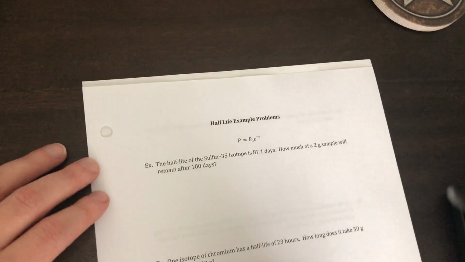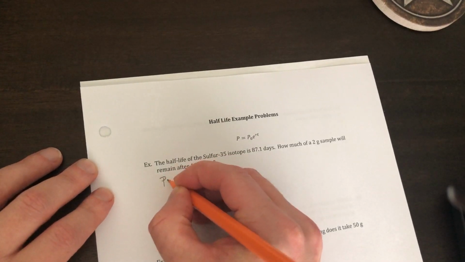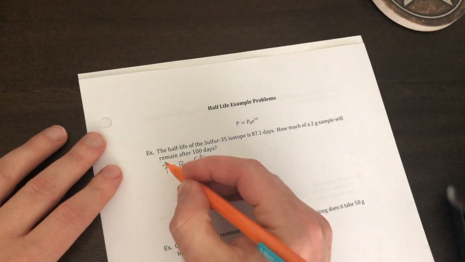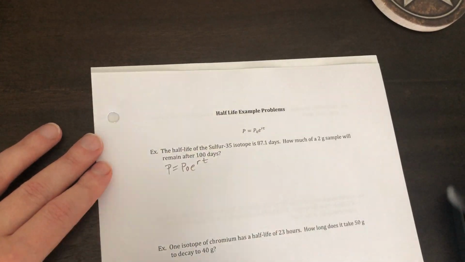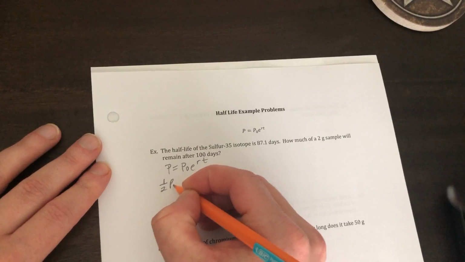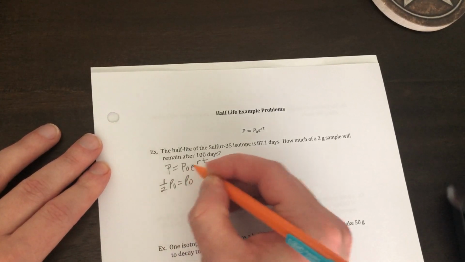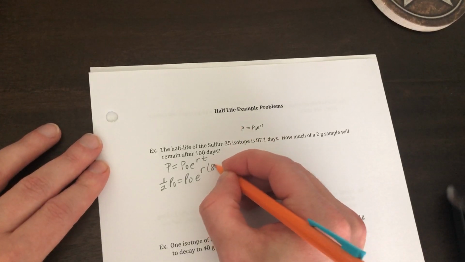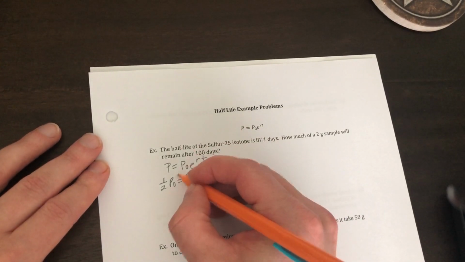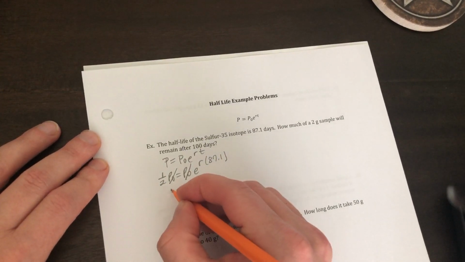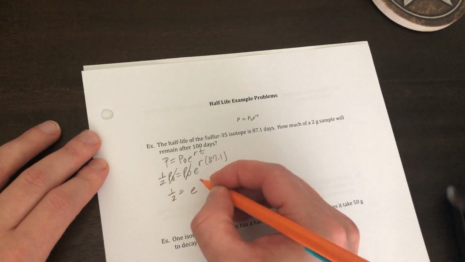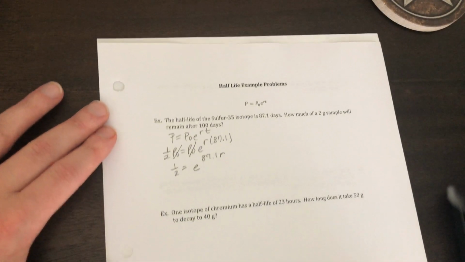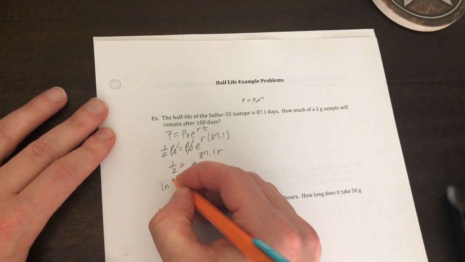So the first step when we're doing this is we always find our R. Okay? So if it says the half-life is given, that's half the initial amount. And we're looking for R. Your T is 87.1 days. Your P naughts cancel both sides, and so we're left with 1/2 is equal to E to the 87.1 R. So it's a simple exponential equation. We're going to natural log both sides.